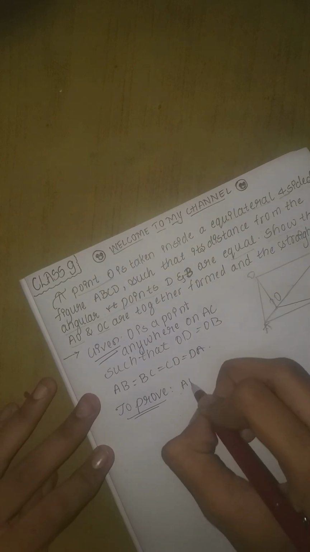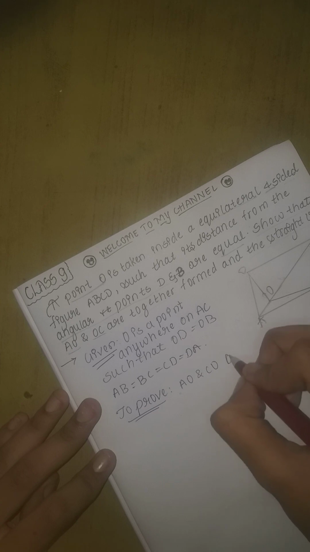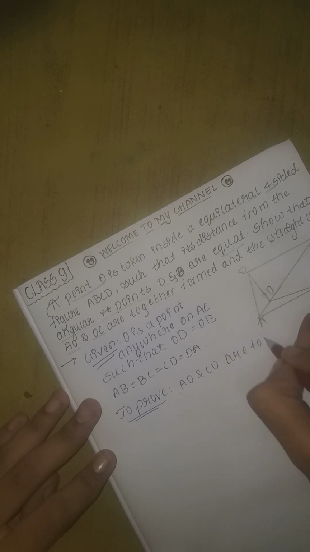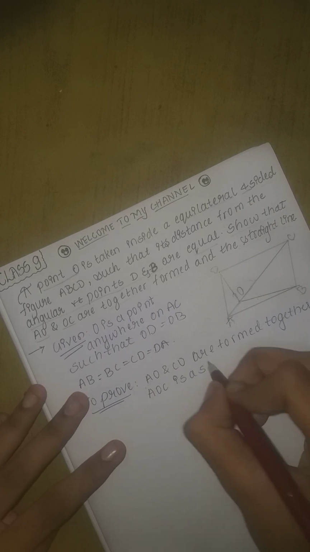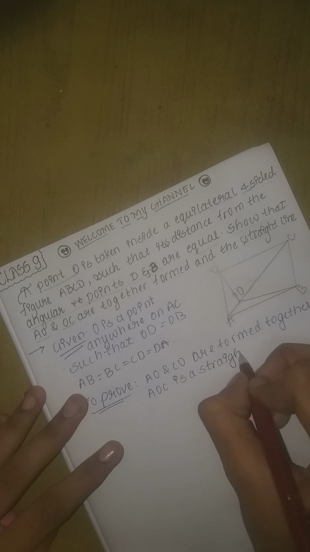Now let's write what to prove. What we have to prove is that AO and CO are formed together, or you could also say we have to prove AOC is a straight line.